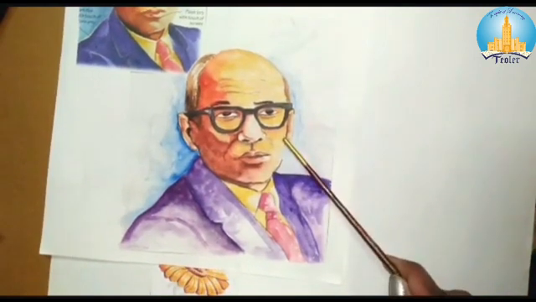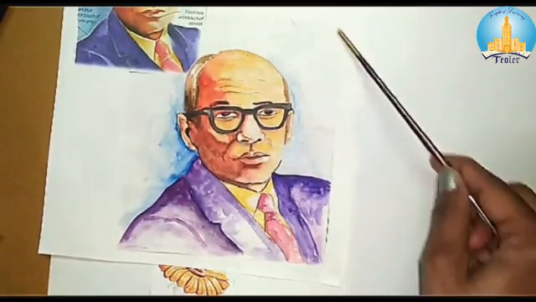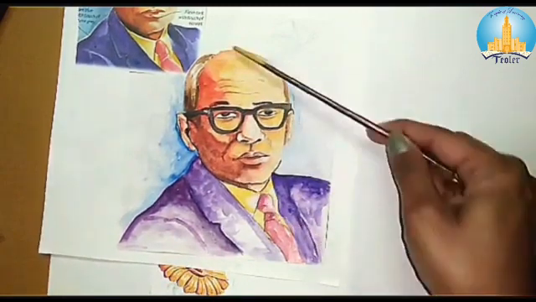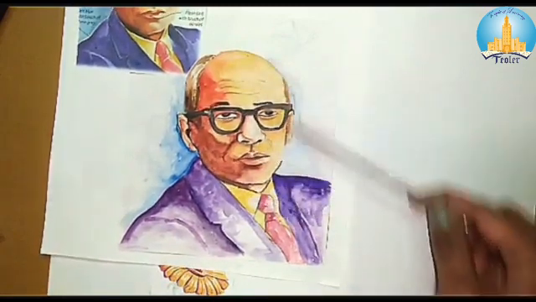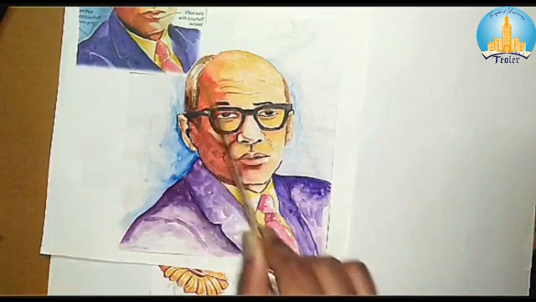Here also we have to follow the rule as we have followed in the still life. The light source is at my right side and the light is falling on the portrait, like on the face at my right, and here the light cannot reach properly, so this area will be dark. You can see the different shades over here.